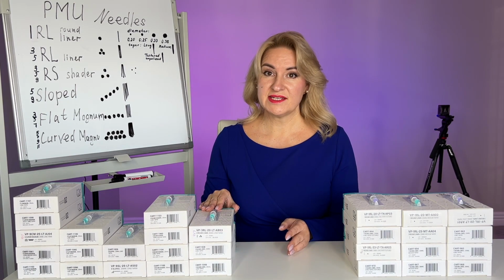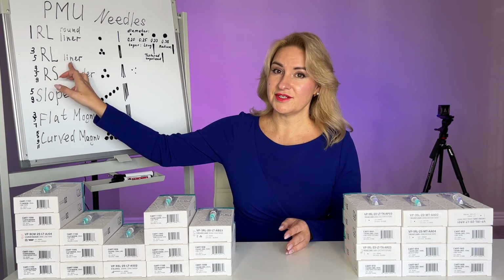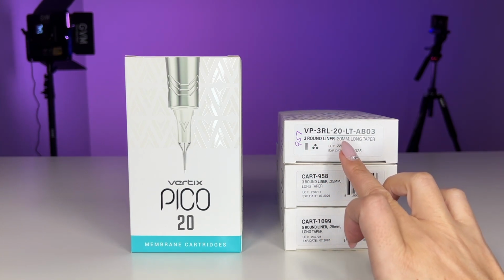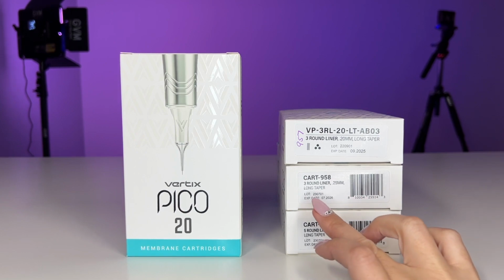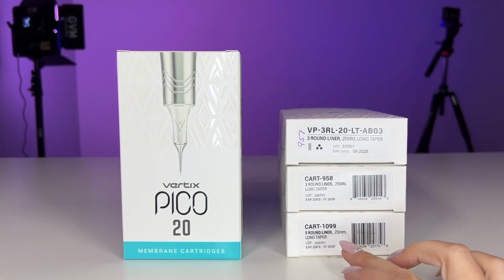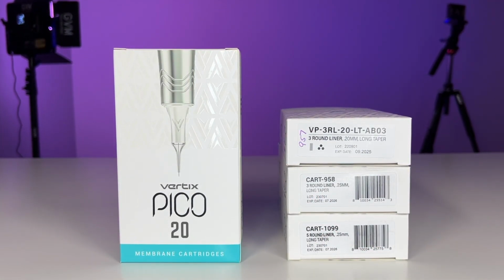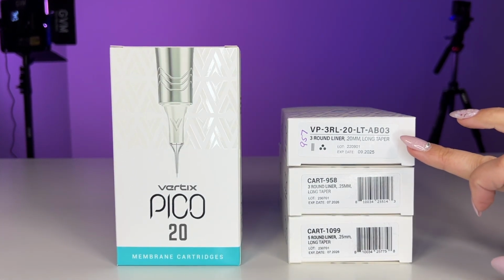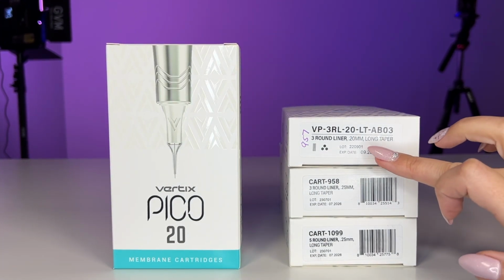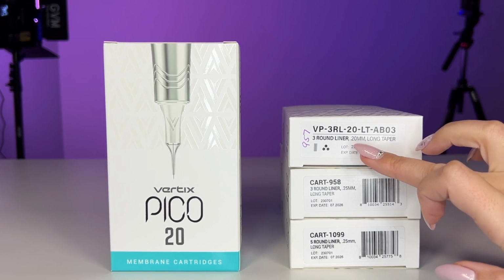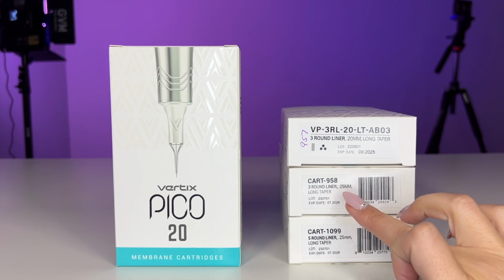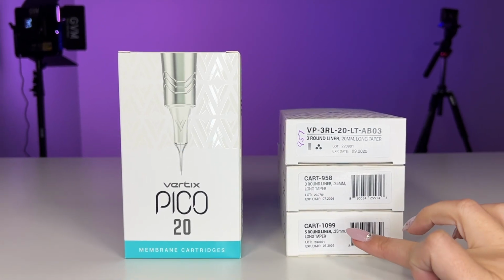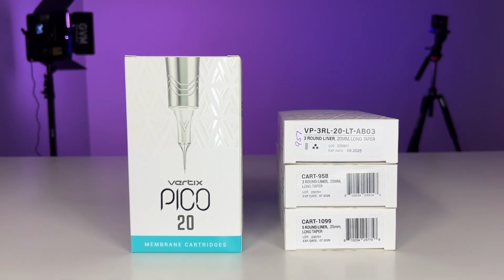There are 3 boxes of different RL liner needles: 3 RL 20 long taper, 3 RL 25 long taper and 5 RL 25 long taper. As you can see here, 3 RL can be with needles of 20 and 25. The most popular are 3 RL 25 long taper and 5 RL 25 long taper.